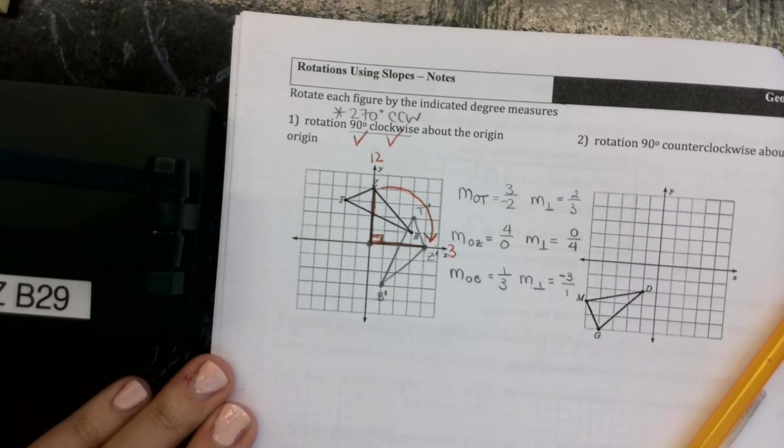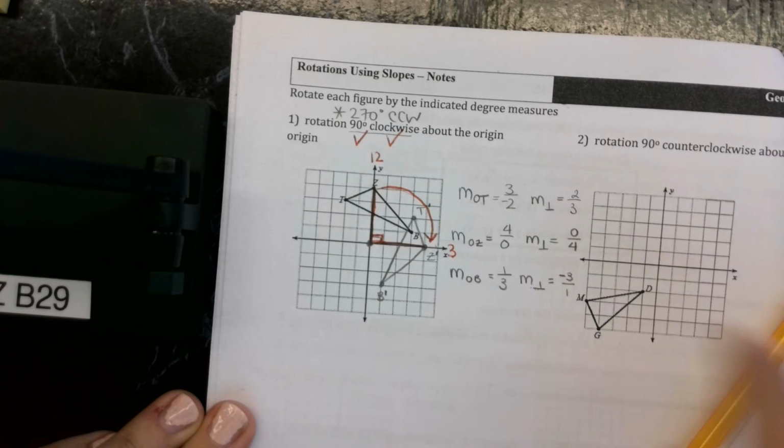How are we doing? How am I doing on time? I have 10 minutes. I'm going to jump to 3 and then go to 2.